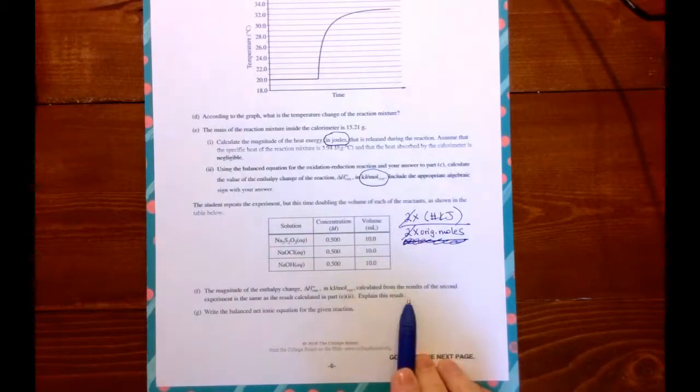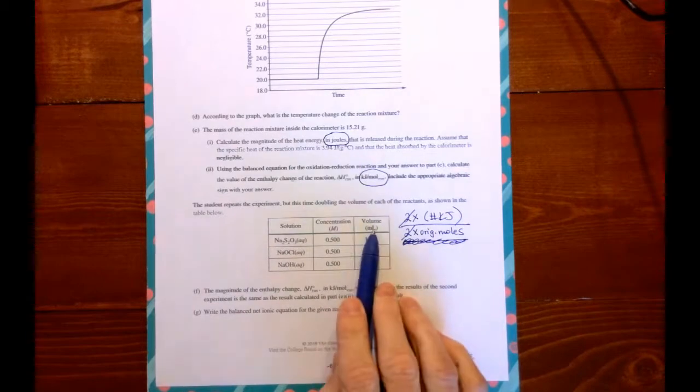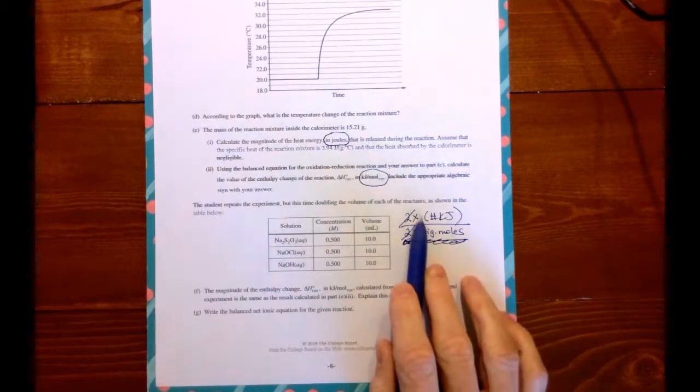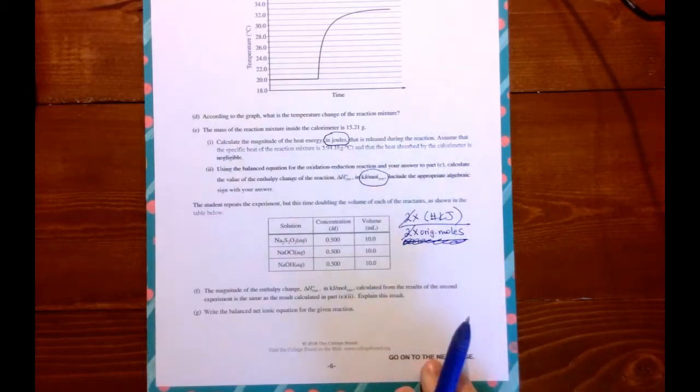So to explain this result, you could just point out you would have twice as many moles, but you would also have twice as much heat released. Therefore, the final answer would turn out to be exactly the same.